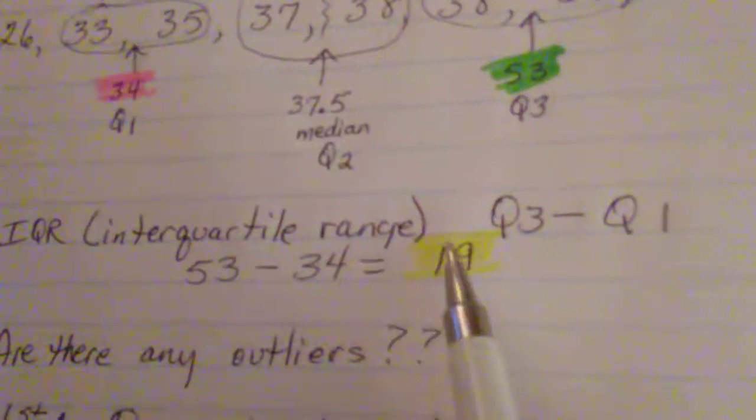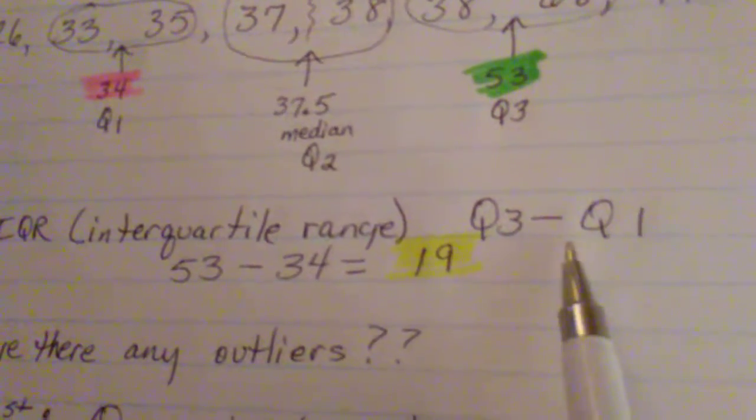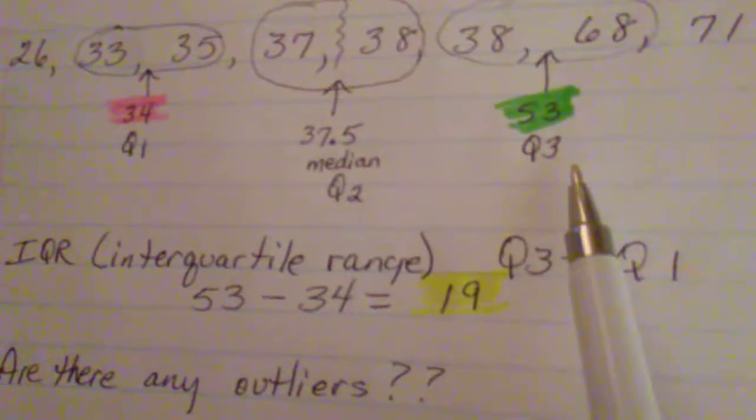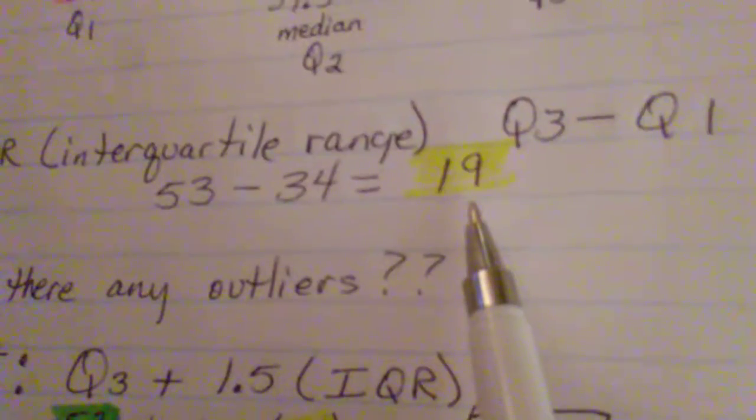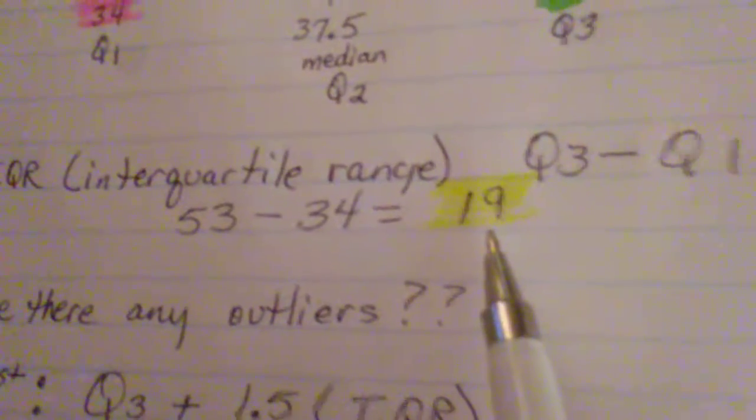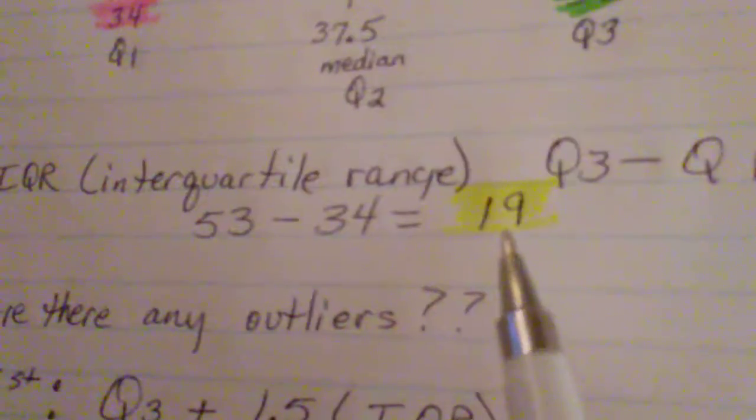Now let's find the interquartile range, or what we commonly call the IQR. To find that, we simply subtract Q3 minus Q1, which in our case is 53 minus 34, and we get 19. This is our IQR, 19, and you're going to need that number later.